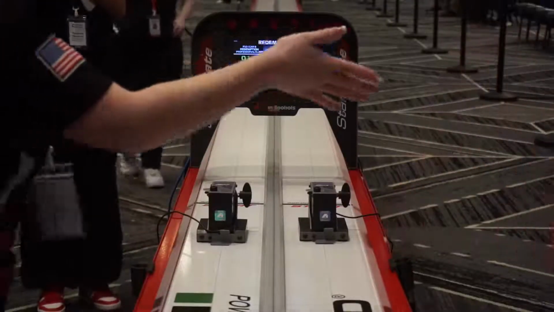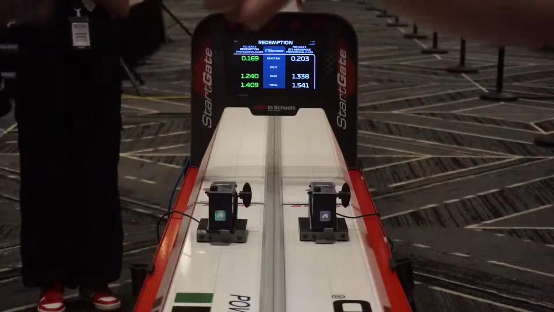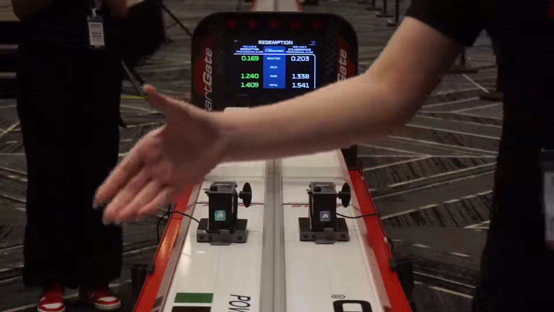A clean sweep here for the first two races. Their time of a 1.409, but they had the fastest time from the first race of 1.390.